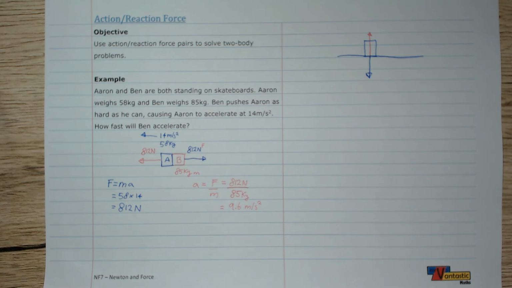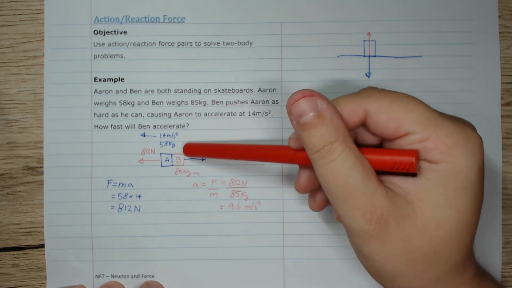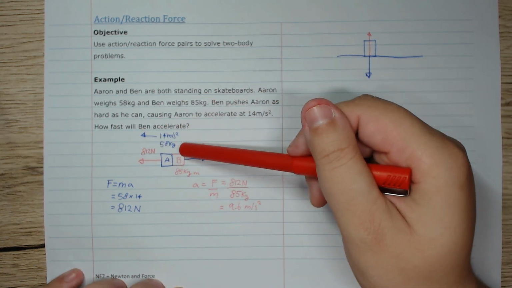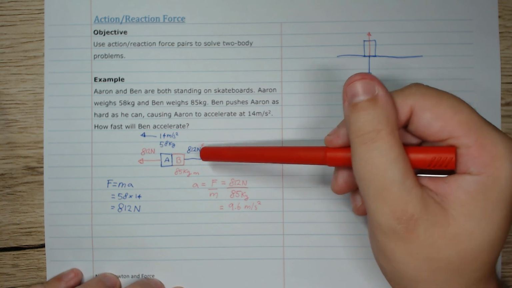And that is how we can use action-reaction force pairs to solve two-body problems, using the information provided to figure out information about another object.